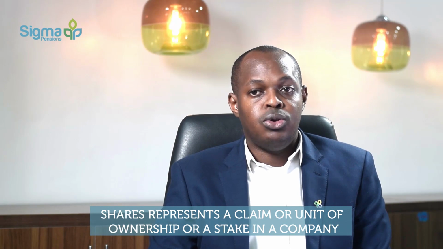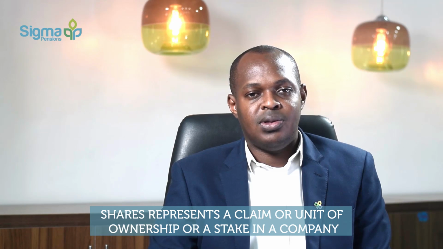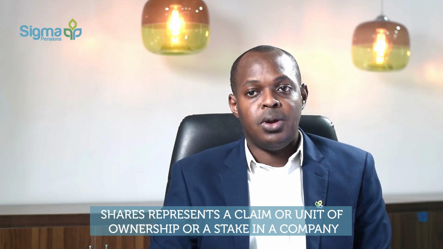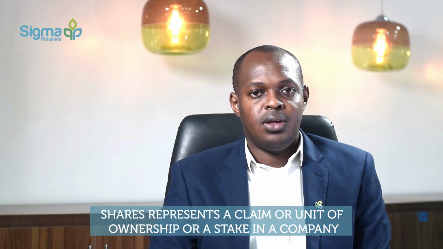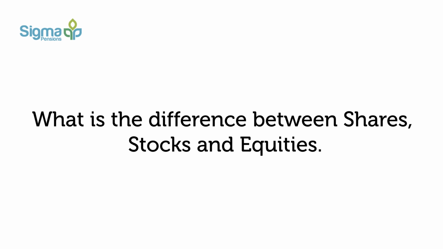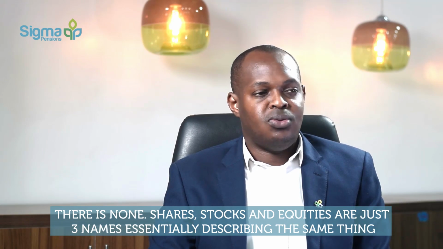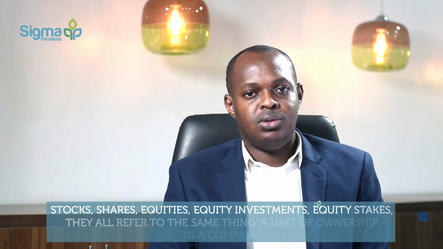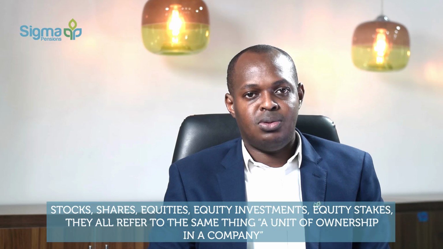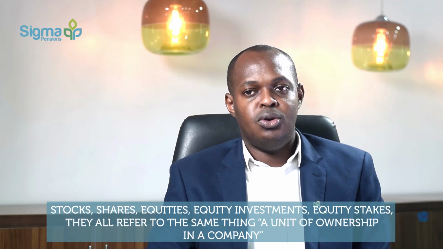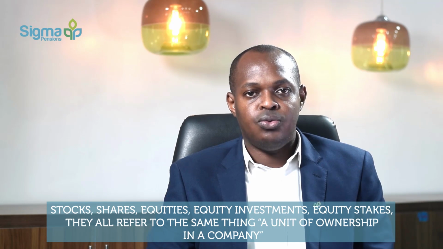Essentially, shares represent a claim or unit of ownership or a stake in a company. That's what shares are. So share, there's no difference. They're just different names for the same thing essentially. Stocks, shares, equities, investments, equity stakes, they all refer to the same thing, a unit of ownership in a company.